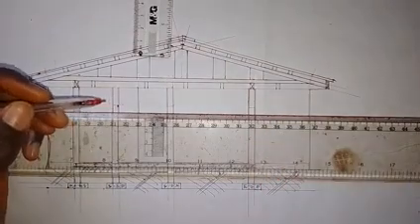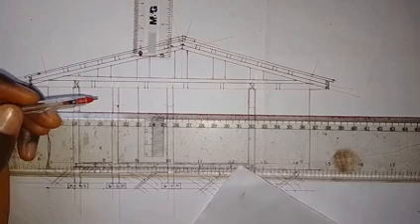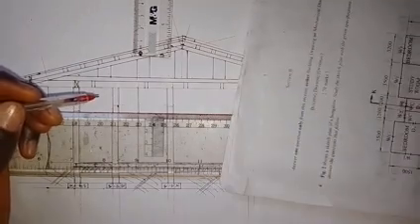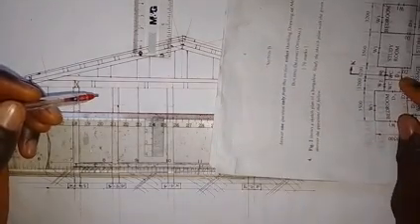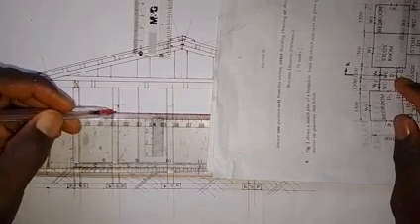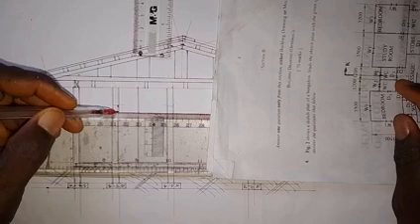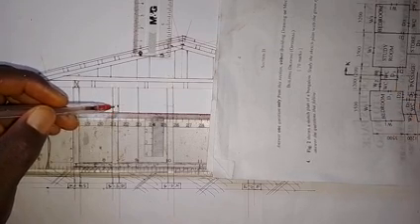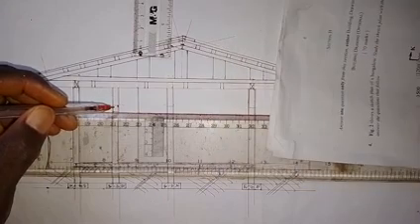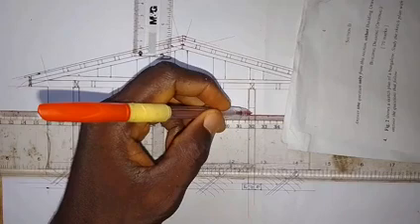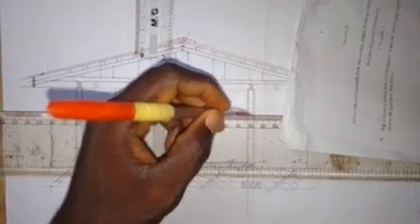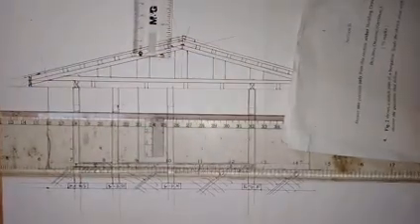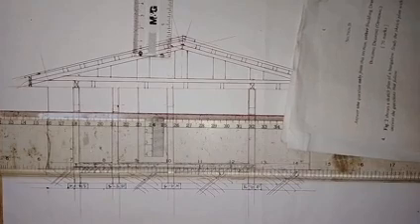and then okay, we also have a lintel above this door, which is here. Then for this door that we have here, this is where we have it. We have a lintel above it, so we need to take note of that. So all right, those are things that we have to put there.